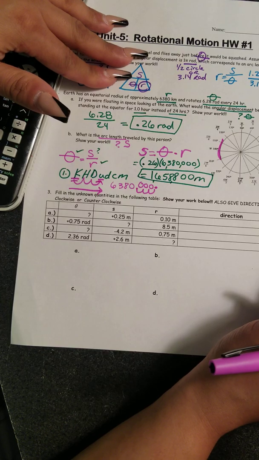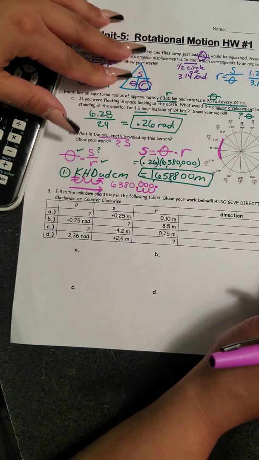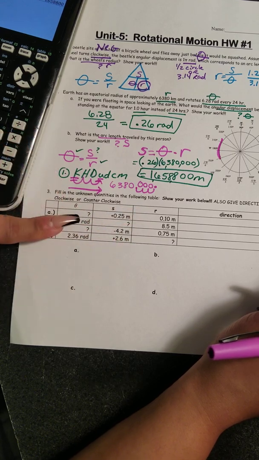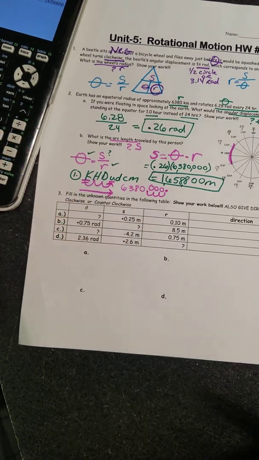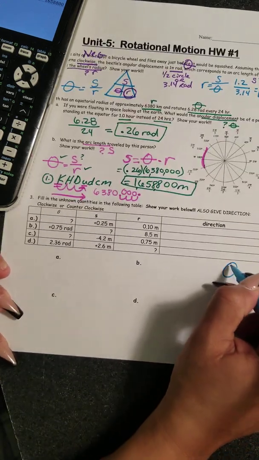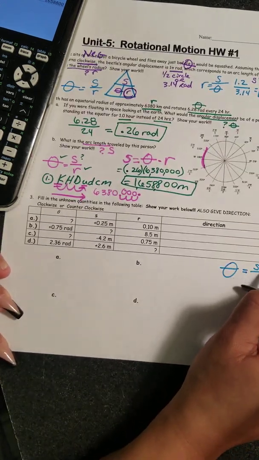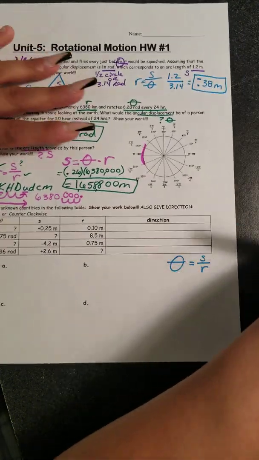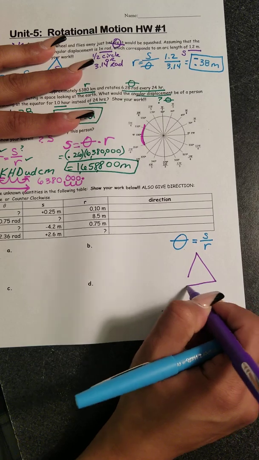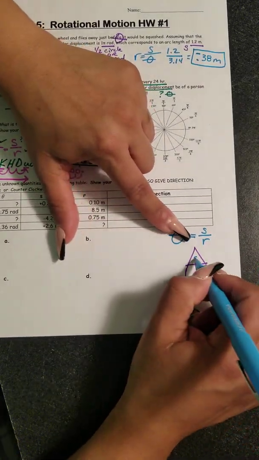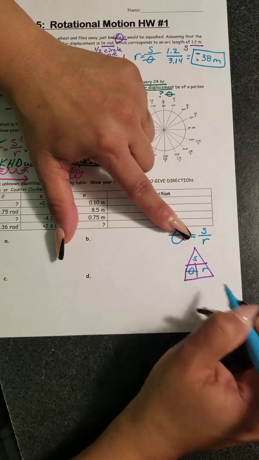Let's go ahead and come down here to the bottom part. They told you either theta, S, or R is one of those that you're looking for. I'm going to write the equation that we're going to utilize, which is theta equals S over R. And I'm going to also plug that into the triangle over here so we can see that when we need to rearrange that. S is on top, then R and theta.